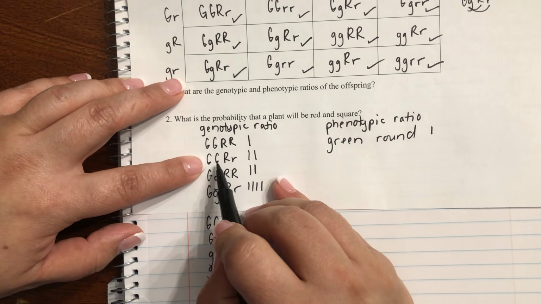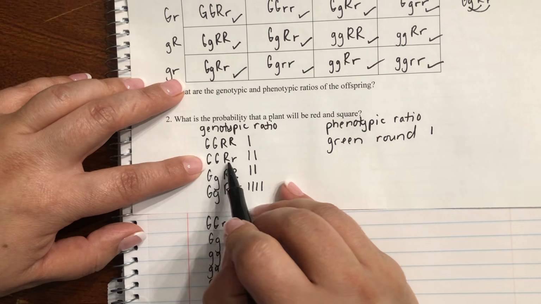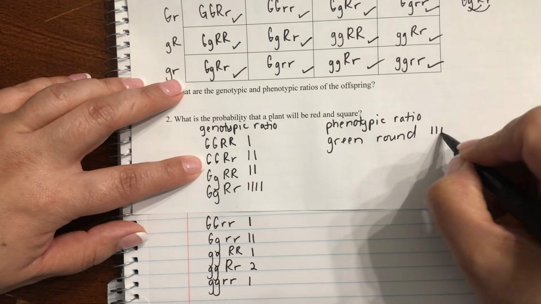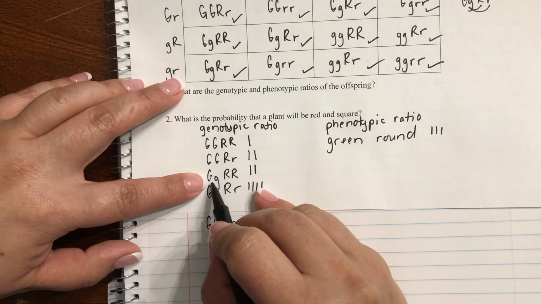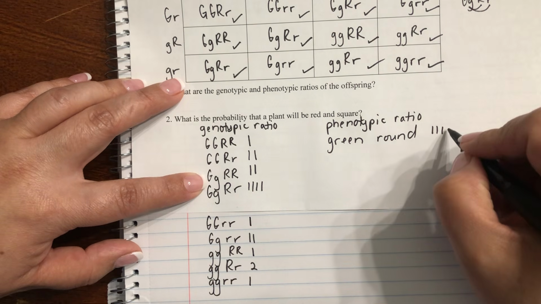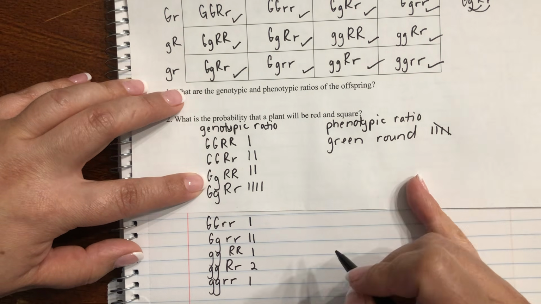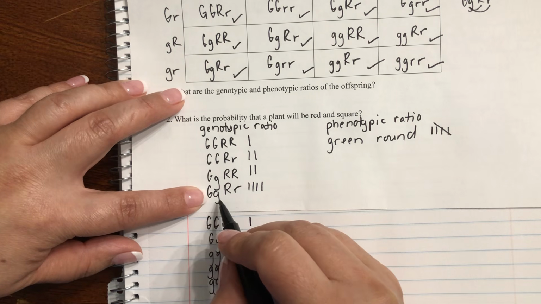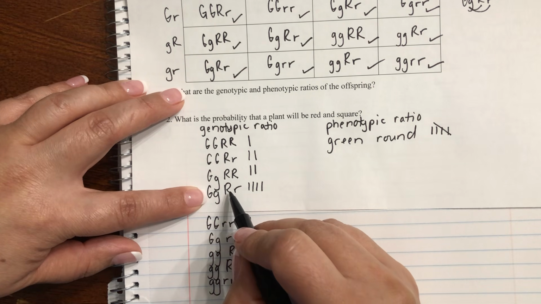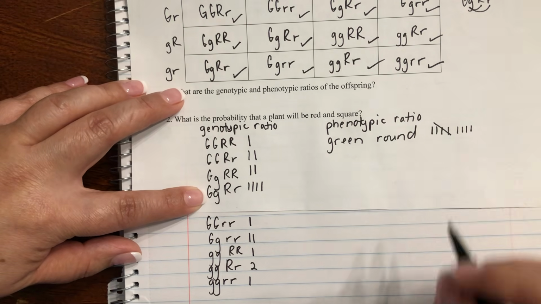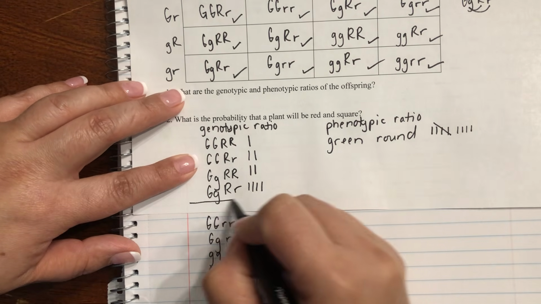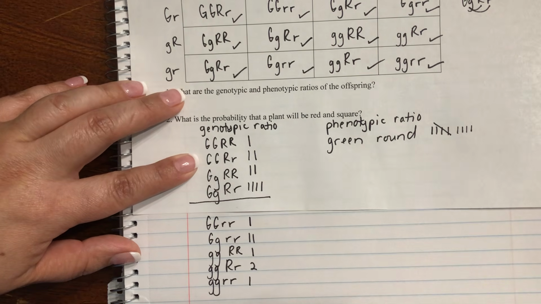This one right here is also green and round because it's got the dominant alleles for both. So I'm going to add that to my total. I have two more. The third one is also green and round, so I'm going to add two more. And then finally, the fourth one is also green and round. So I'm going to add 1, 2, 3, 4. So I have a total of 9. These first 9 are green and round.